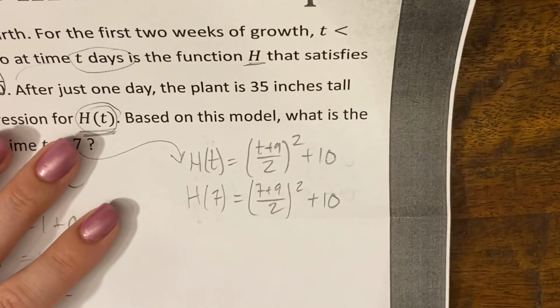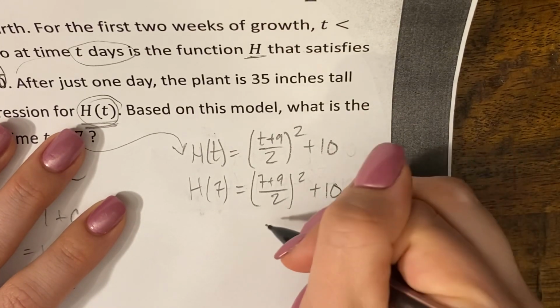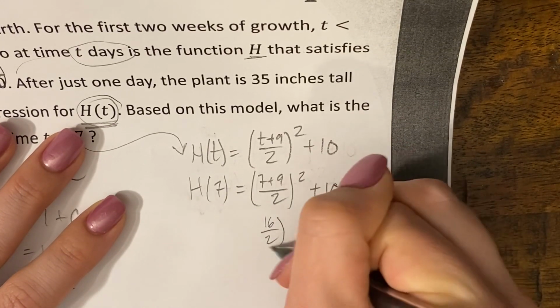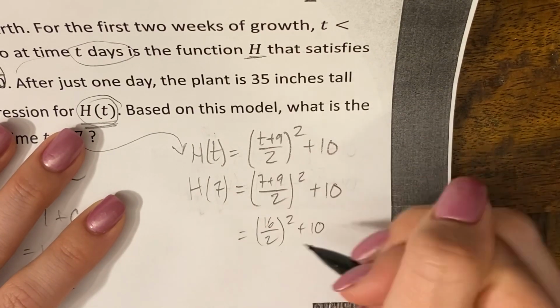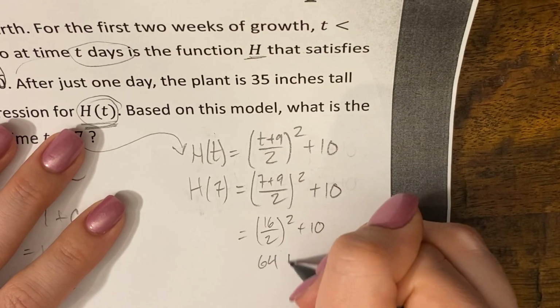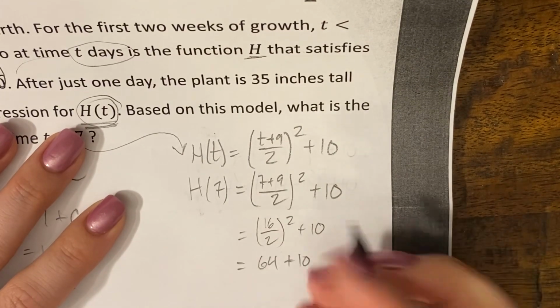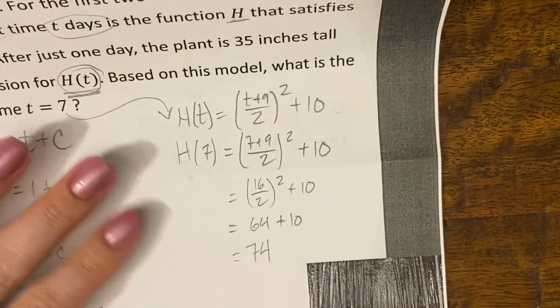So let's evaluate. 7 plus 9 is 16. I'll just write it all out. Why skip any steps? Okay, I'm still going to skip a step. 16 divided by 2 is 8. 8 squared is 64. So plus 10 is 74. Whoa.